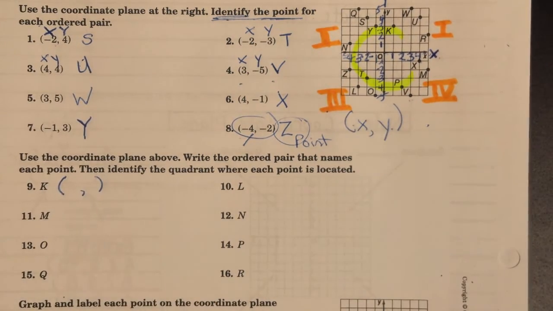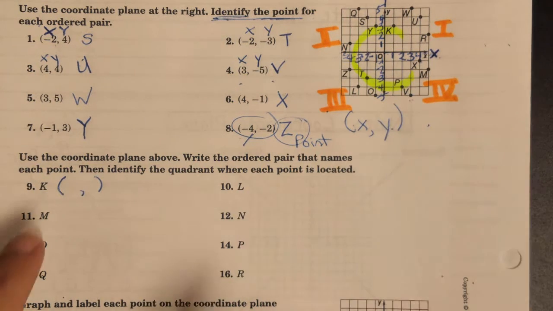Okay? So there are 2 things they're asking for here. Most kids have given me one and not the other. That's why I'm kind of slowing down on this. Okay, so let's look. Letter K.